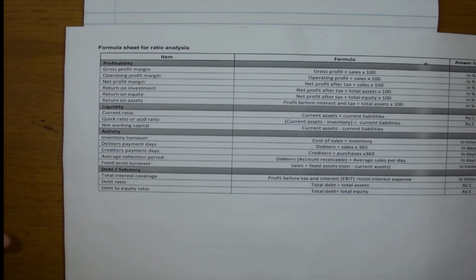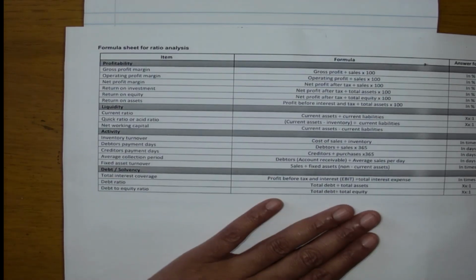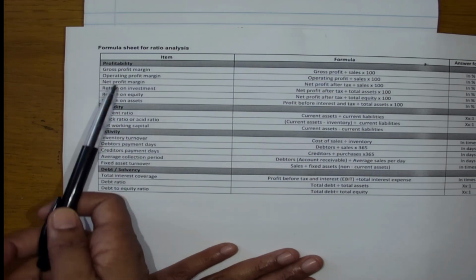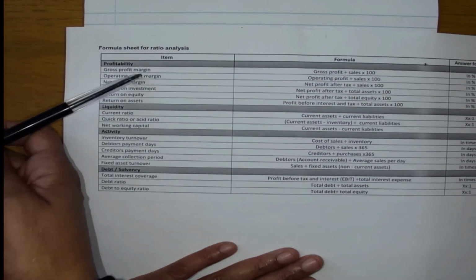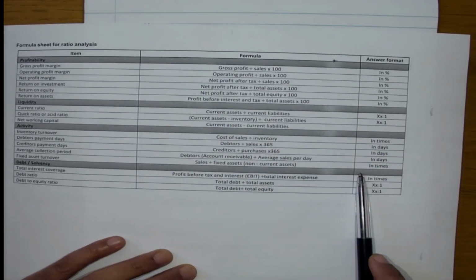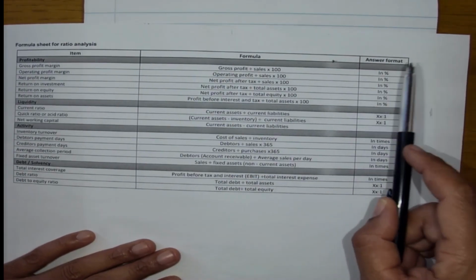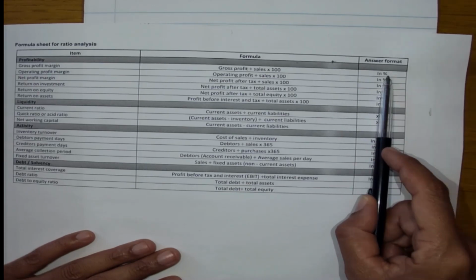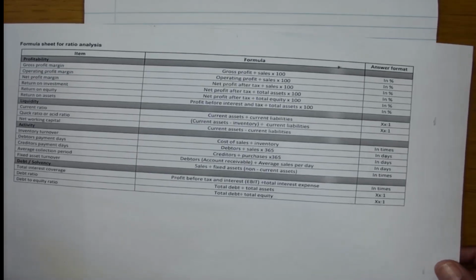So these are the ratios. Take my advice, go and study them. This sheet you will not be given. You need to know the ratio. I will give you the question and say, for example, what is gross profit margin? You must know the formula and you must know how your answer needs to be. If you don't write your answer in percentage, you are going to lose half a mark, or half of the marks, right?